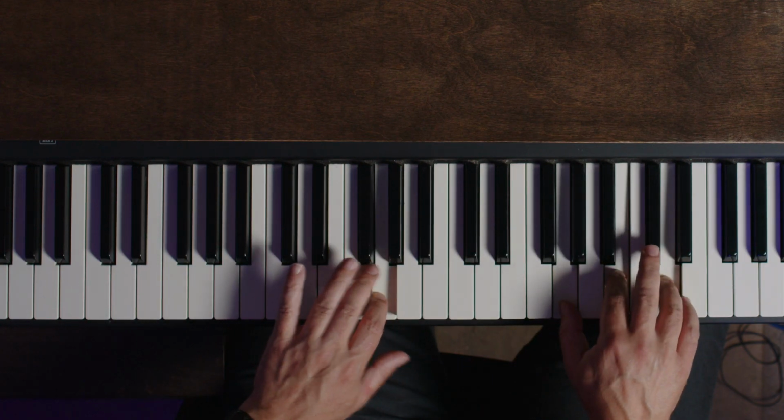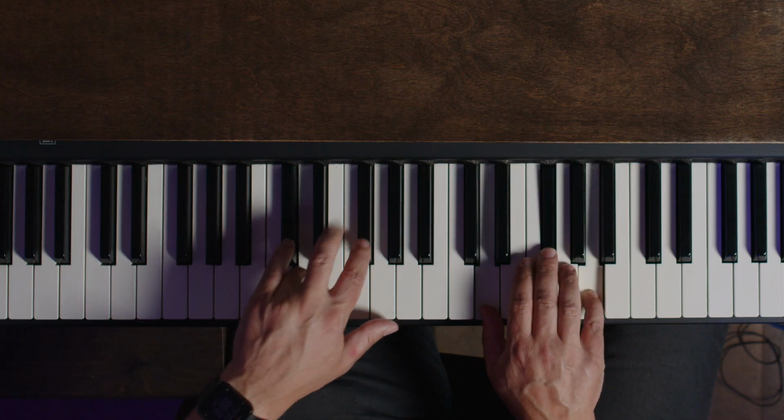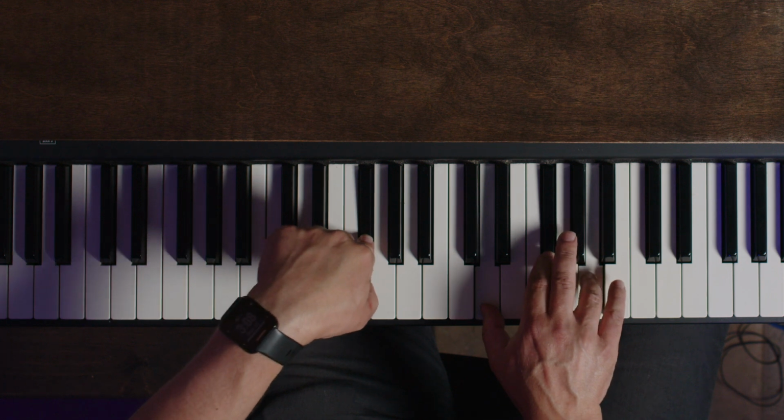Now, what we've done in a previous video is to look at the idea of working with inversions. This idea that we can play every single chord in its root position, which sounds a bit strange, or what we can do is to start thinking about chords in different ways. And what I'm going to do with my D major is to make it a first inversion chord.